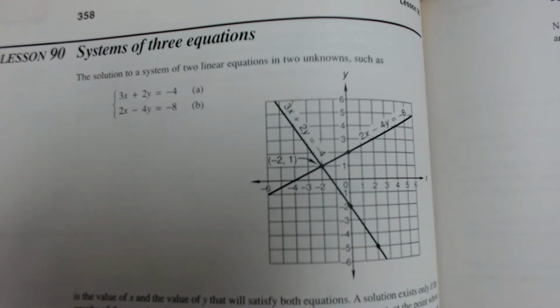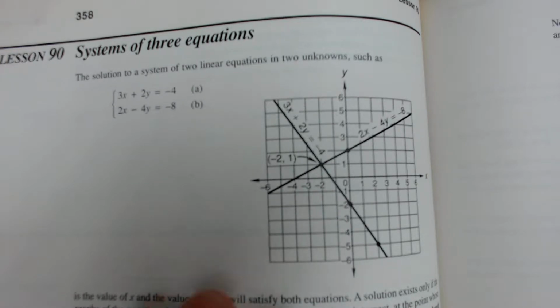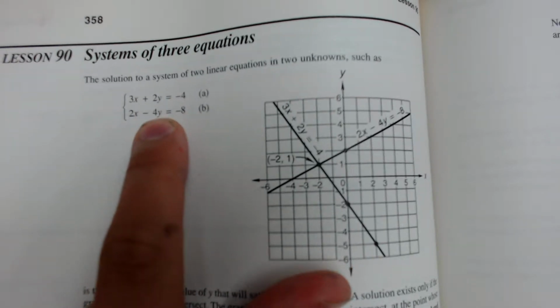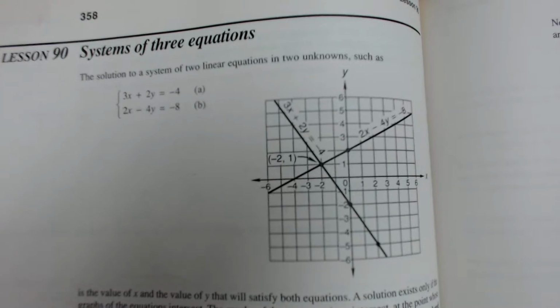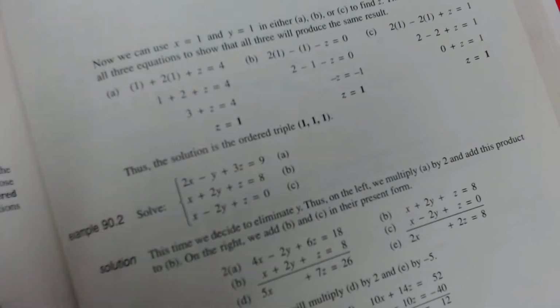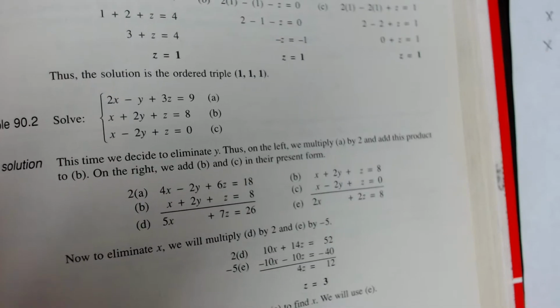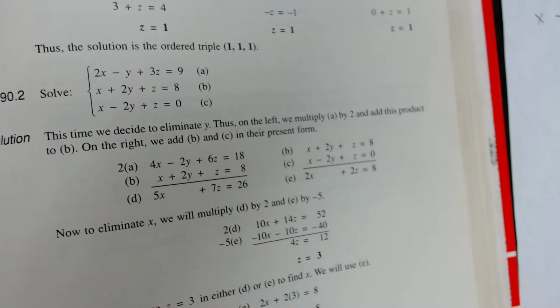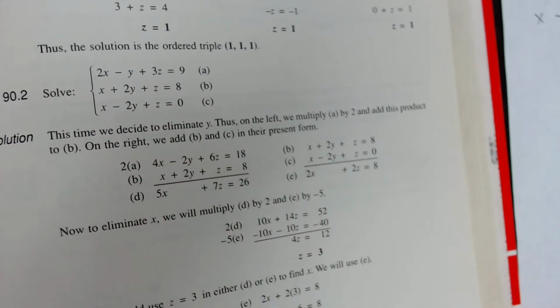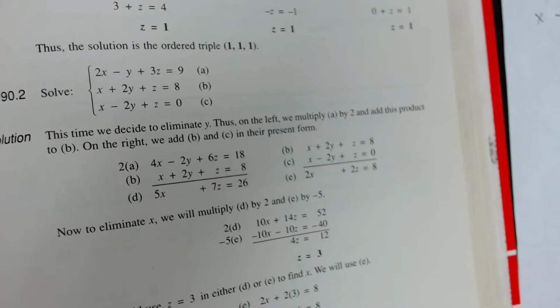Algebra 2, Lesson 90, Systems of 3 Equations. So we've solved problems in the past where we had 2 systems of linear equations. Now we're going to start solving problems like this, where we have 3 systems of equations. And these are not linear equations, these are actually plain old equations. You'll notice that with the x, y, and z. So we have 3 terms, and we have 3 equations.